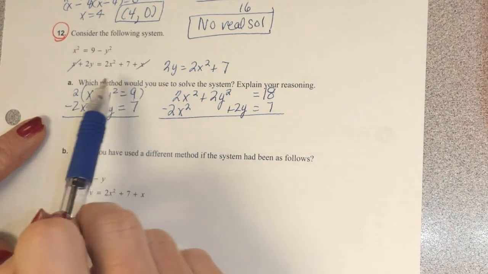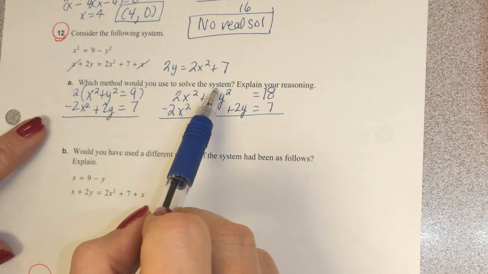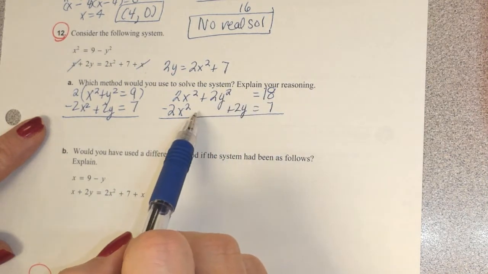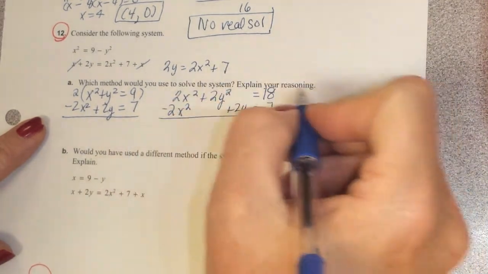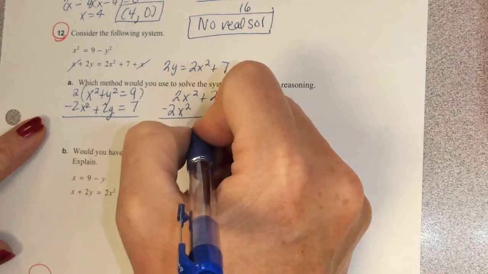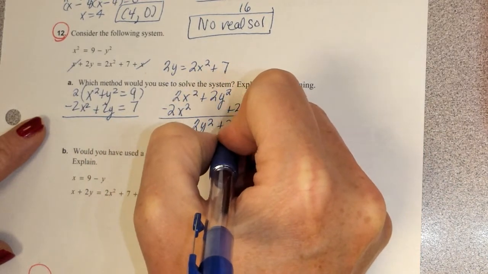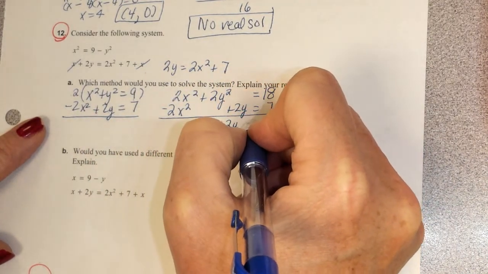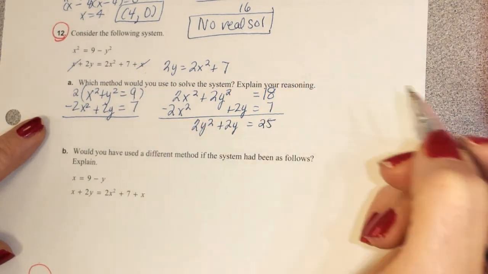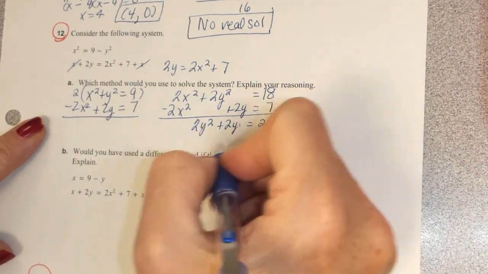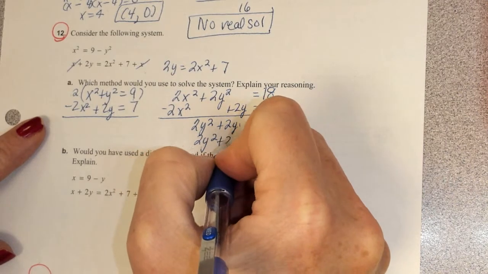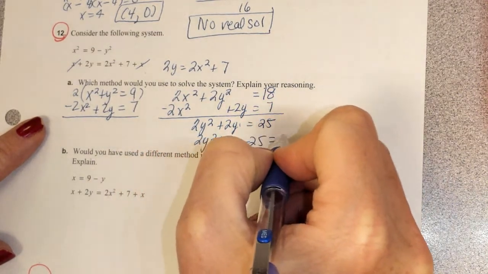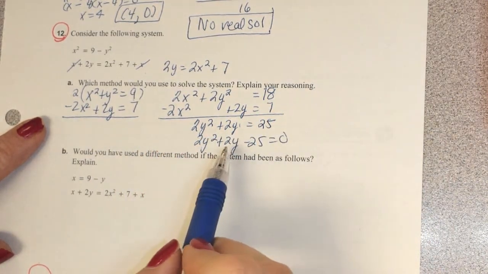And it just says which method would you use? I'm going to explain my reasoning here as I just start this problem. I'm not even going to have to finish it. These cancel out. I'm going to get 2y squared plus 2y equals 25. This I can solve if I just bring this over here. It doesn't say we actually have to solve it. We're just supposed to explain what method we would use.